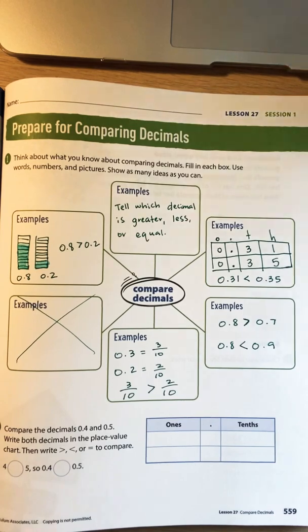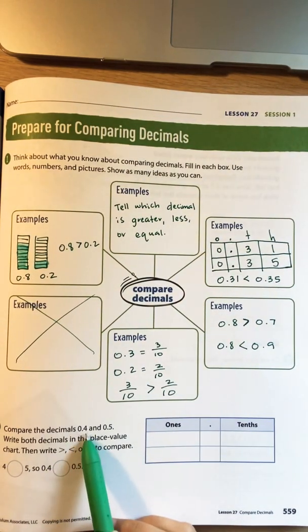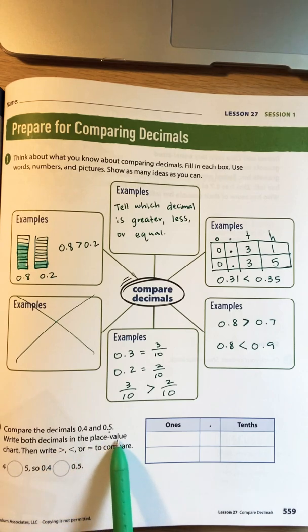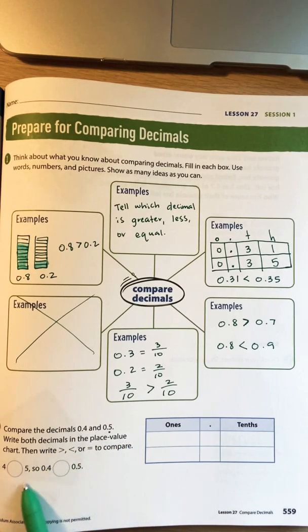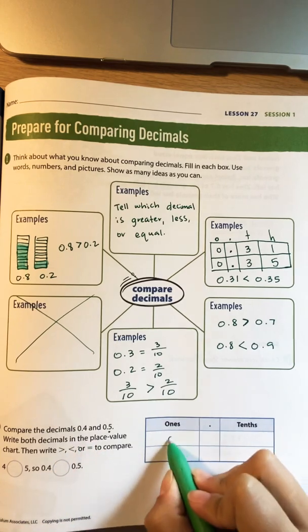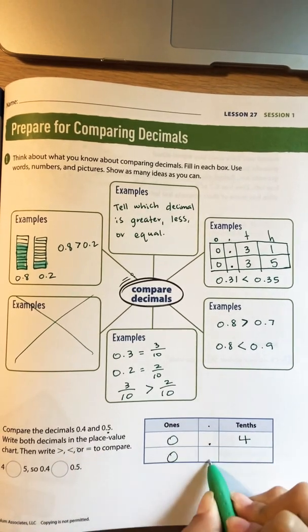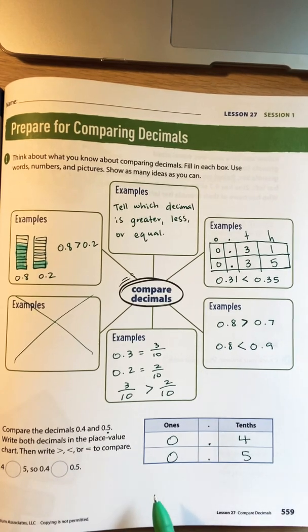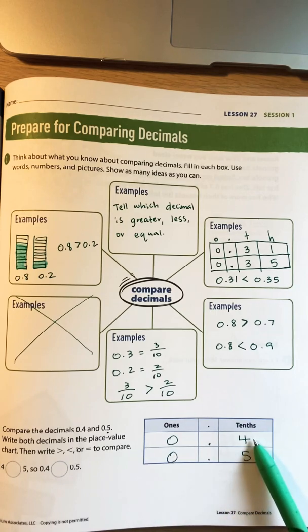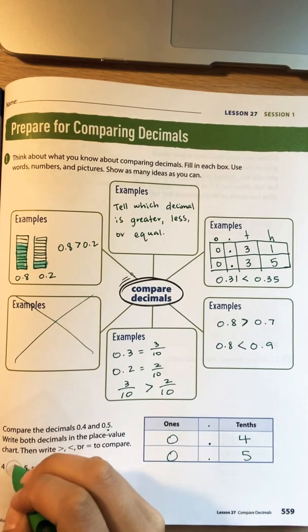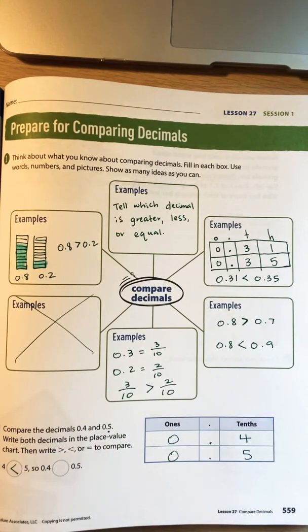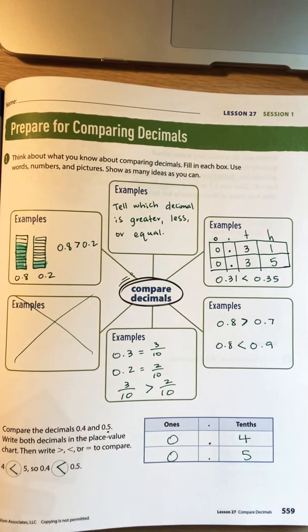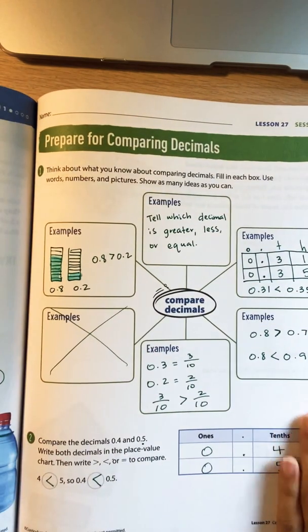Okay, number 2. Compare the decimals 4/10 and 5/10. Write both decimals in the place value chart, then write the symbols to compare. So 4/10 is 0 and 4/10, 0 and 5/10. That's all we do for the place value chart. So to compare them, the ones place doesn't help me. I have to look at the tenths place. What's bigger, 4 or 5? 4 is less than 5, so 4/10 is less than 5/10.